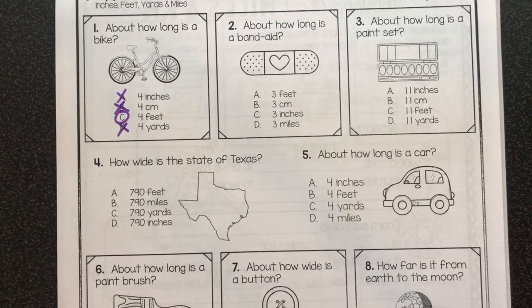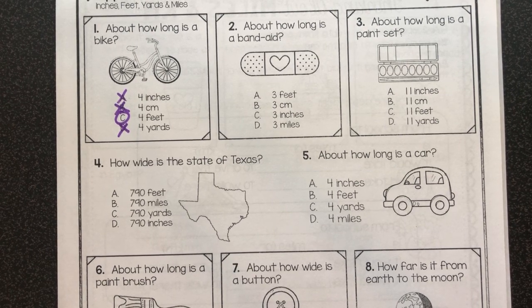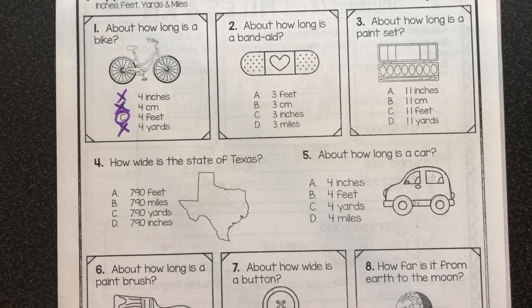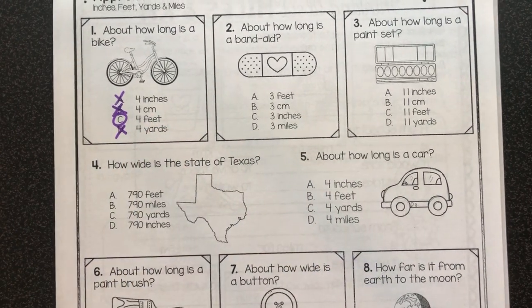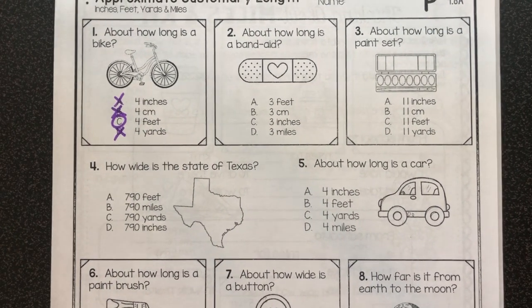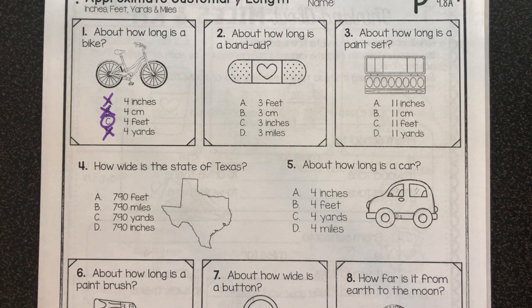On these questions, some of them can get really tricky, where 2 of the answer choices may be really close and you may think that both of them are possible, but you really have to reason them out. That's why we give you these benchmarks to help you reason them out, just like I did with answer choice C and D. Okay, number 2, about how long is a Band-Aid?